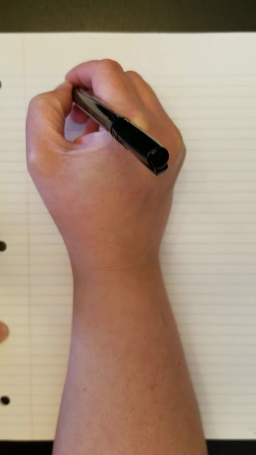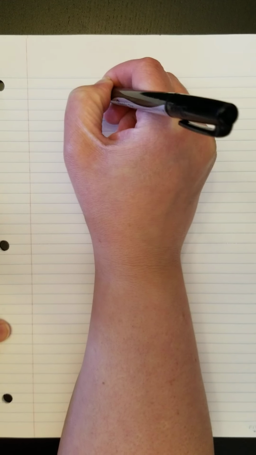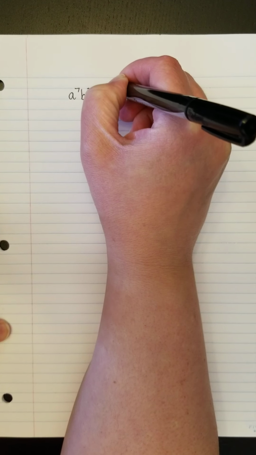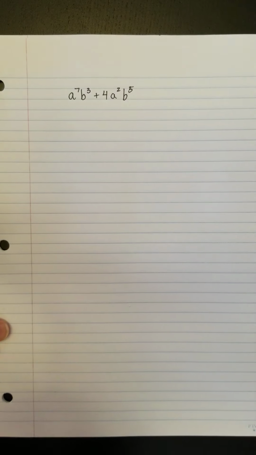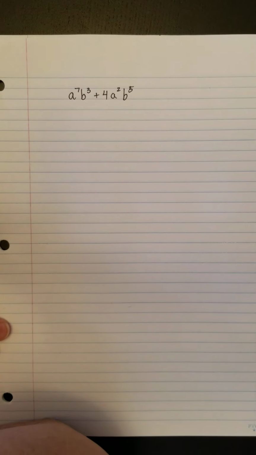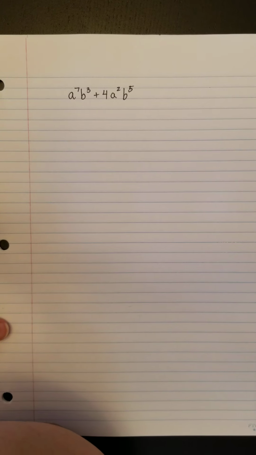So if I gave you guys a question like a to the exponent 7 b cubed plus 4a squared b to the exponent 5. Say you were helping your sibling in grade 9 or 10 learn how to common factor. What would you probably tell them about how to choose how many a's and b's get factored out?